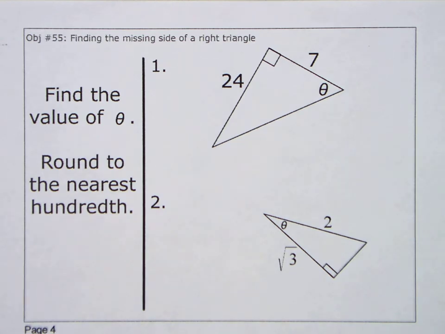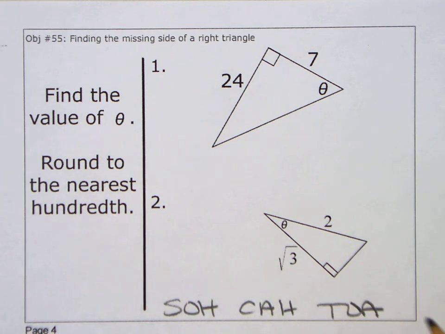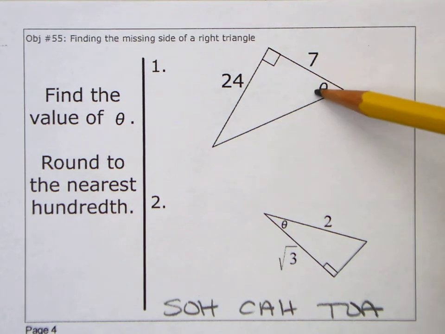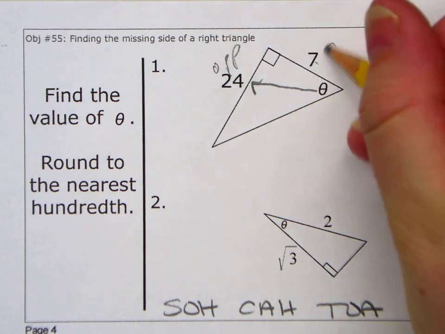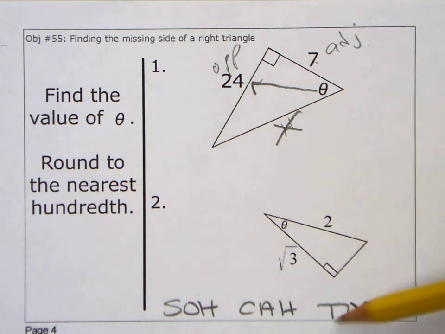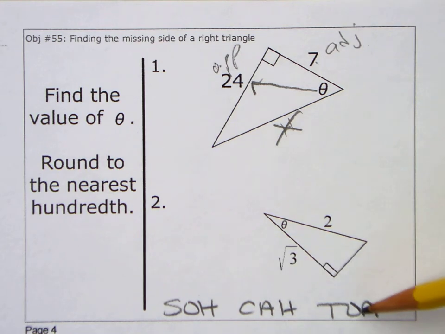The first thing you need to do is figure out which of the 3 ratios you're going to use: sine, cosine, or tangent. So remember, SOHCAHTOA. If you don't spell it right, you're never going to know what they mean. Which ratio are we going to use for this one? Well, I have my opposite. And 7 is the adjacent. This is your hypotenuse, but you don't have it. Which of the 3 involve O and A? O and A is your TOA for tan.